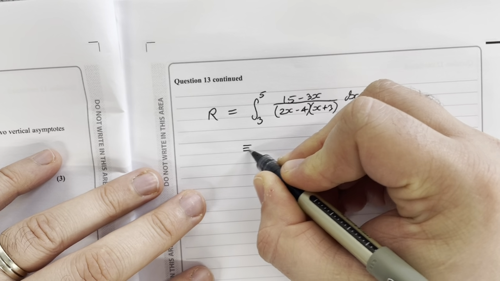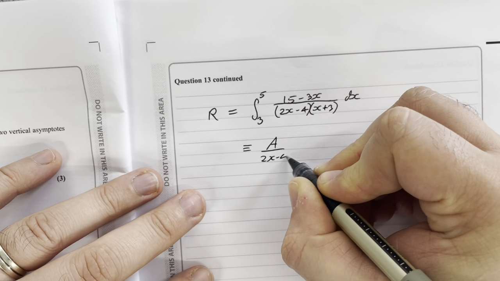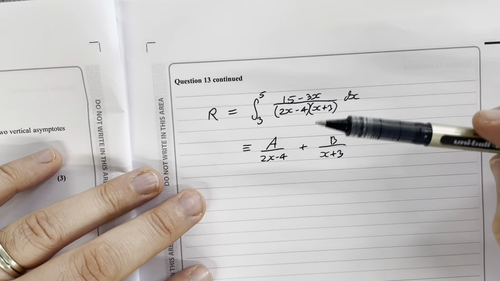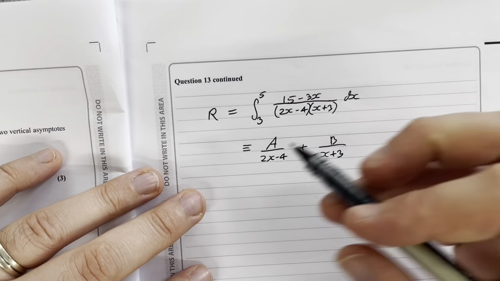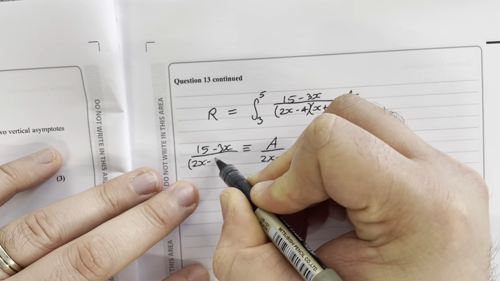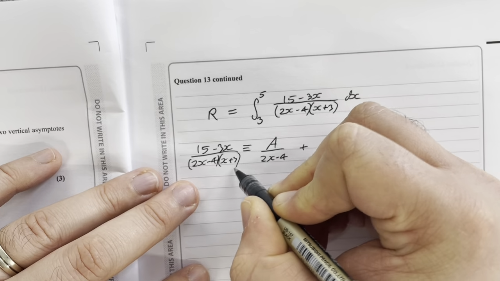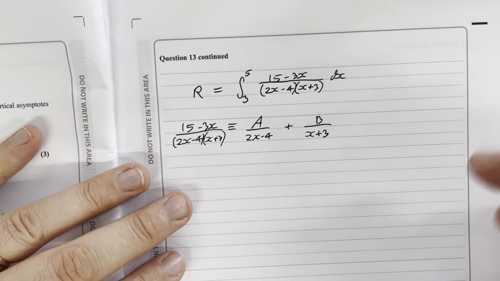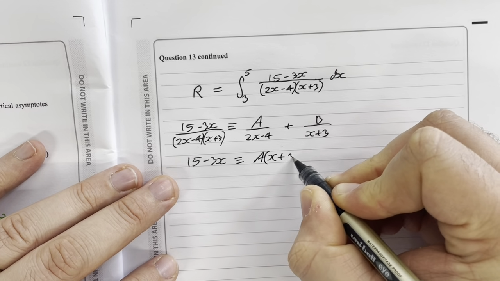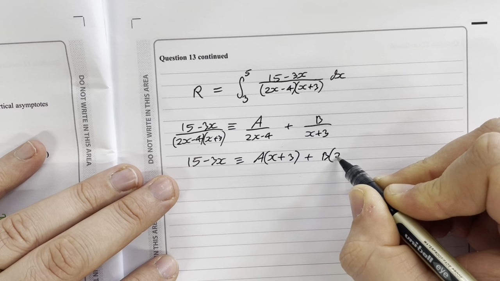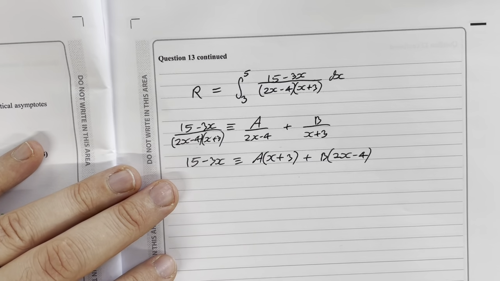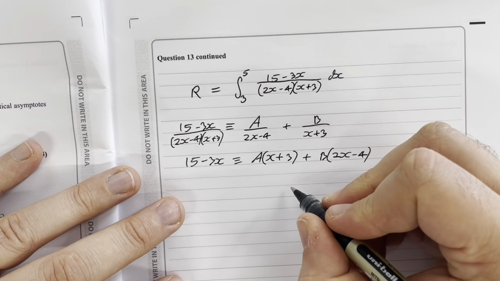So that's going to be somehow identical to something over 2x minus 4 plus something else over x plus 3. Multiply this. Oh, it's not exactly identical. I'm going to put this over here, 15 minus 3x, 2x minus 4, x plus 3. Multiply by the denominator, so I get rid of the fractions. Okay, and then either plug in 2x values or equate the coefficients. Mathematically, it's a little bit better to equate the coefficients, so let's do that.